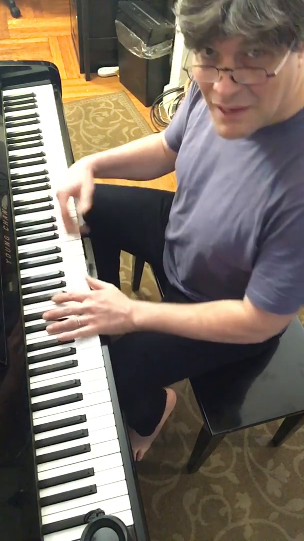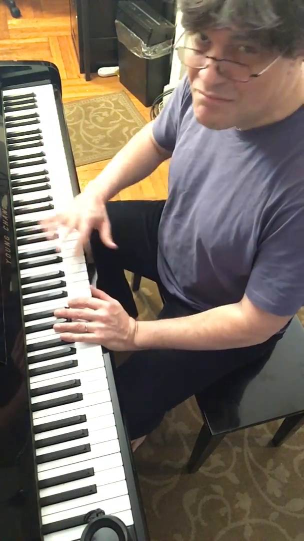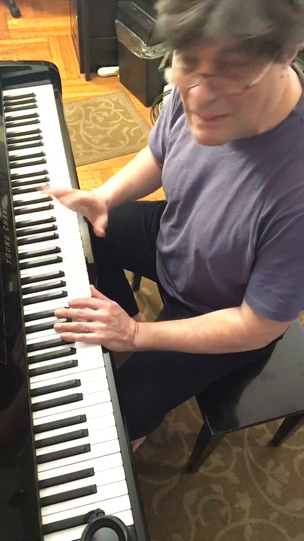Okay, this is a nice, interesting line, very standard bebop-y kind of a line.